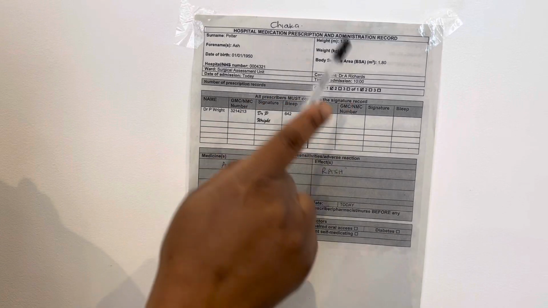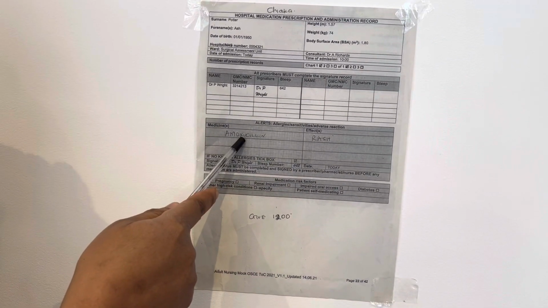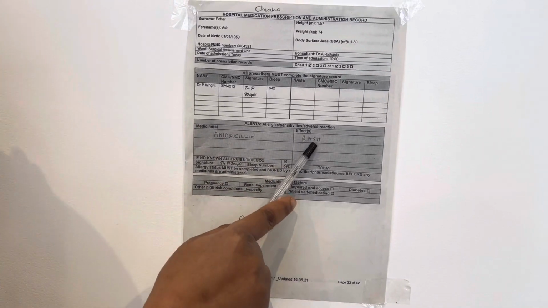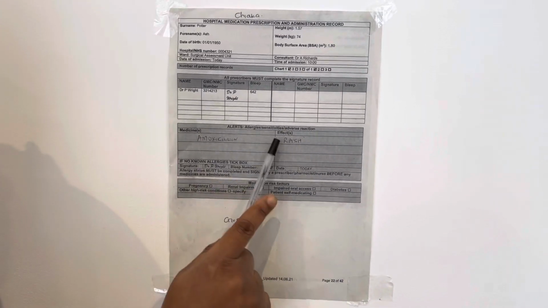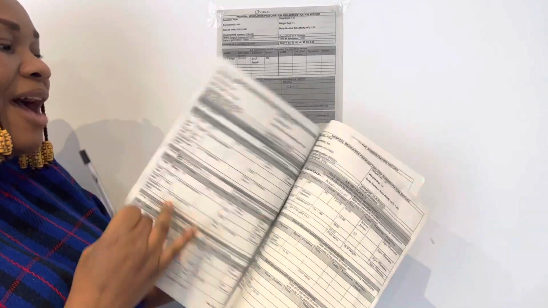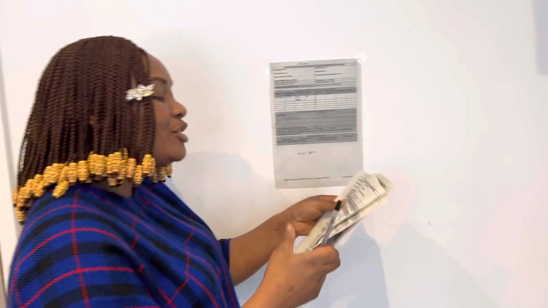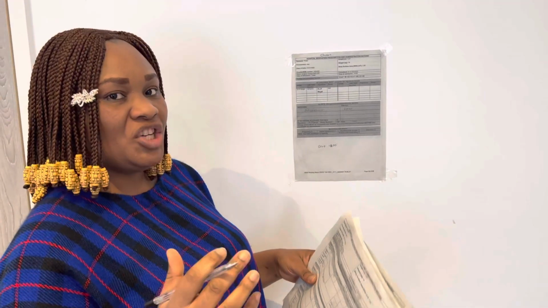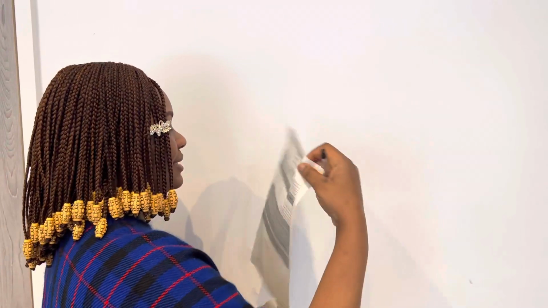All right, now you move forward. The patient is allergic to amoxicillin, and the reaction is rash. Now, if there is no allergy here, you say patient has no allergy. But in this case, the patient is allergic to amoxicillin, and the reaction is what? Is rash. Now, you flip through all the drug charts like this. I have the same name on all the drug charts, so I can confirm I have the right drug chart for the right patient. All right, so now we've read through this. I move over to the next charts.